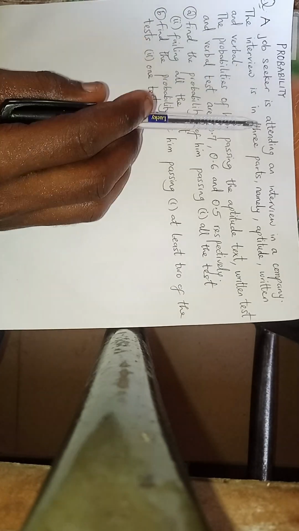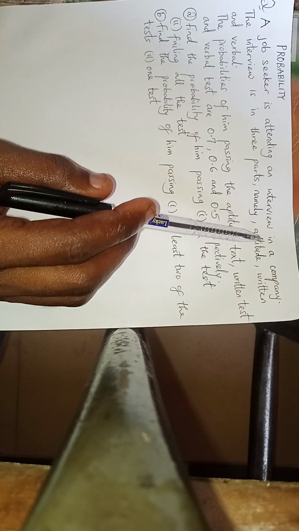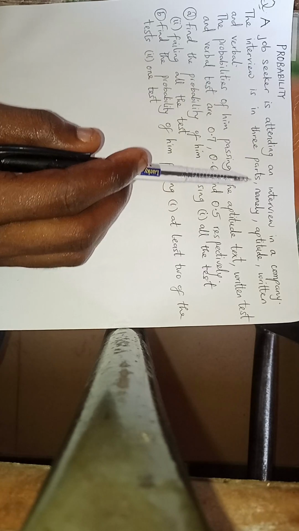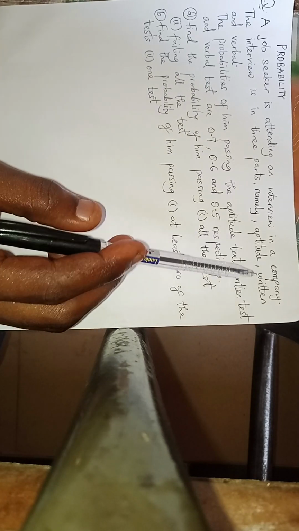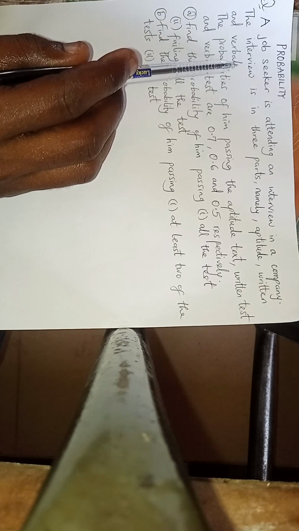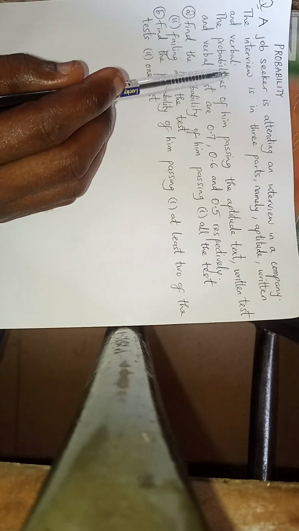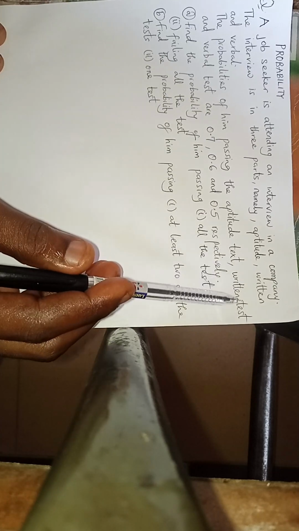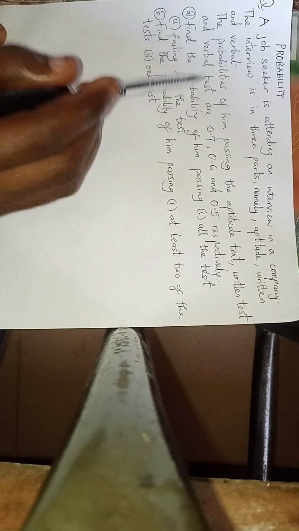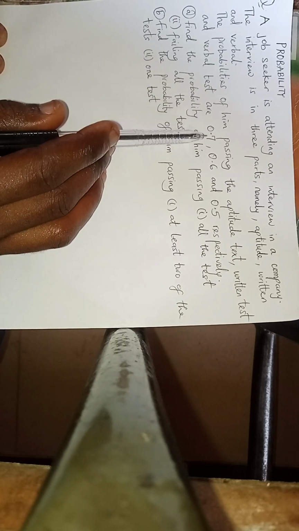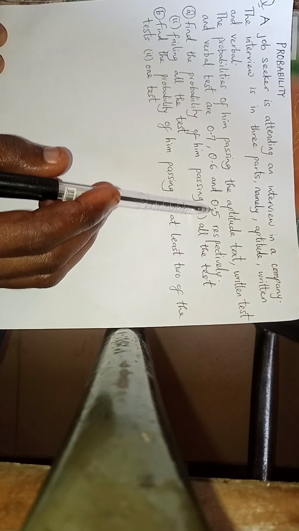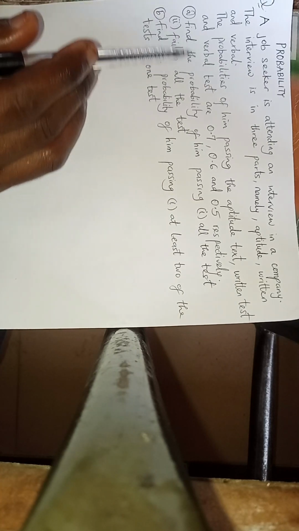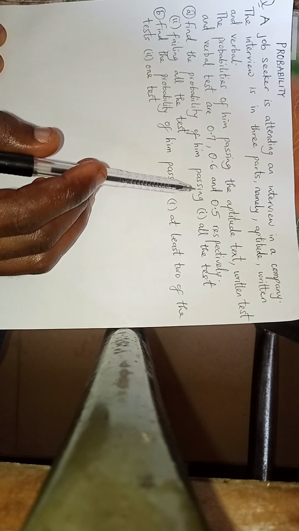A job seeker is attending an interview in a company. The interview is in three parts. We have the aptitude, the written, and the verbal. The probabilities of A passing the aptitude test, written test, and verbal test are 0.7, 0.6, and 0.5 respectively. Now the first question says you should find the probability of him passing.